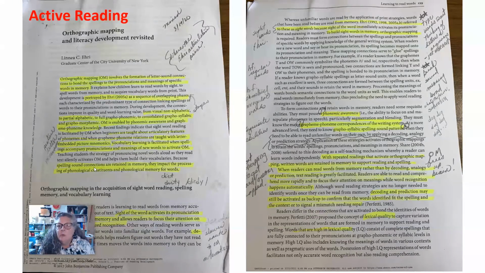Okay, what do I mean by active reading? Active reading just means that while you are reading a text, be it a research article, a theoretical piece, or a curriculum piece, think about it as you having a conversation with the author. And so as you're reading, a couple of strategies that I would encourage. One, I like to highlight. This is a piece that I'm reading for some work that I'm doing. And you can see I'm highlighting anything that really stands out to me.